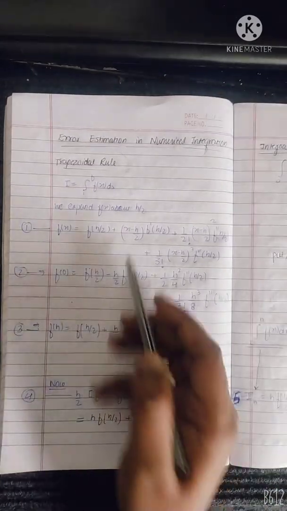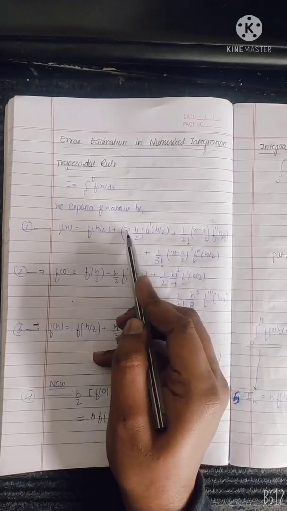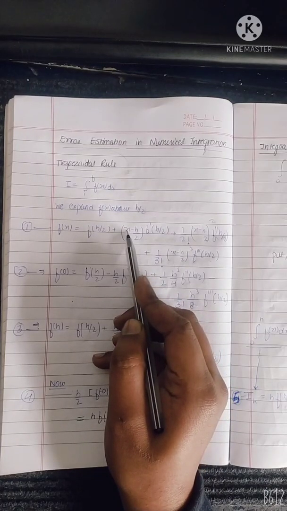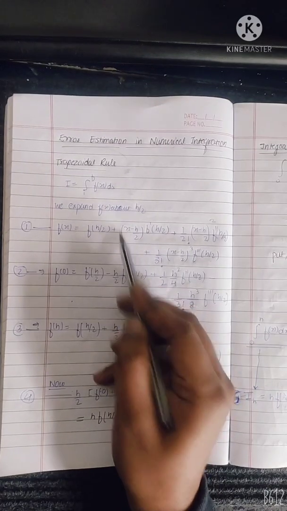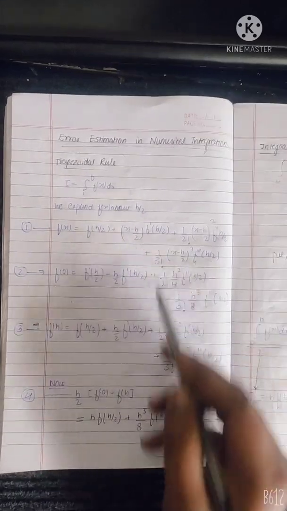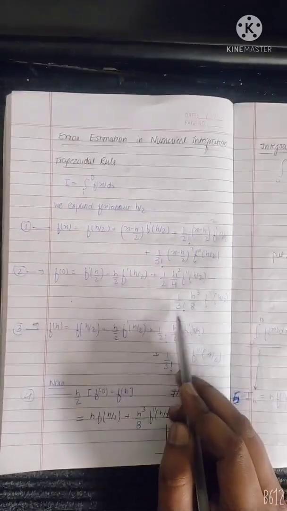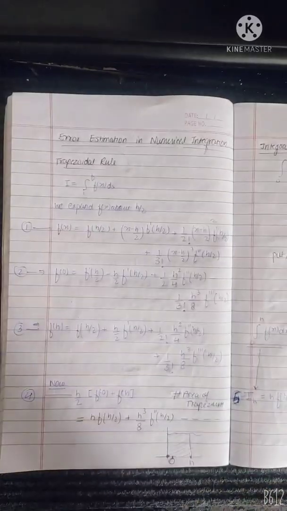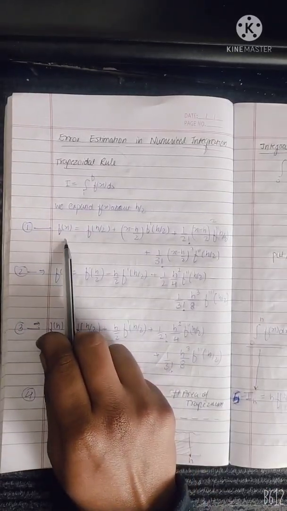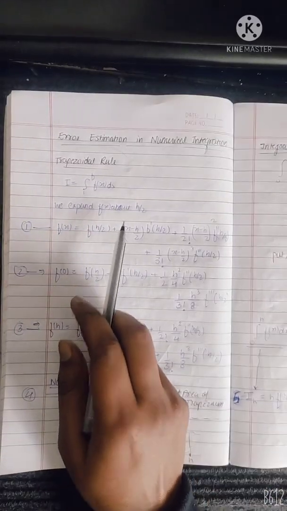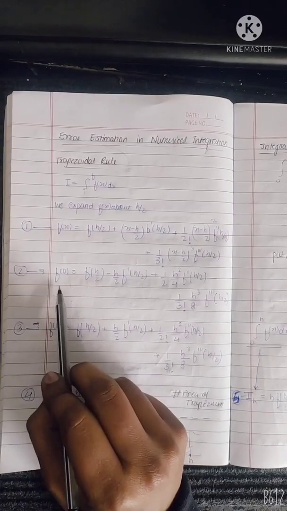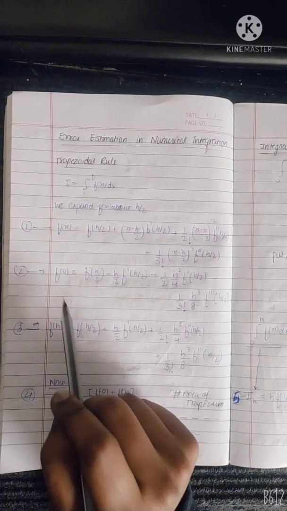See what we did here, we put 0 in place of x. When we put this, the third term gets negative, the fourth term gets negative. So in the first step we take f(x) and expand it about h by 2, and in the next step we put the value of x equal to 0.